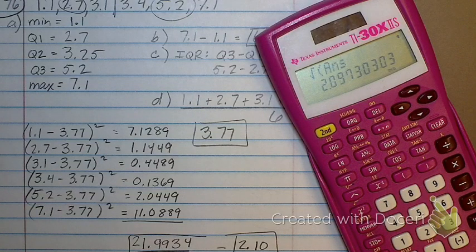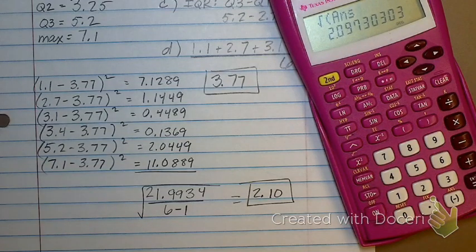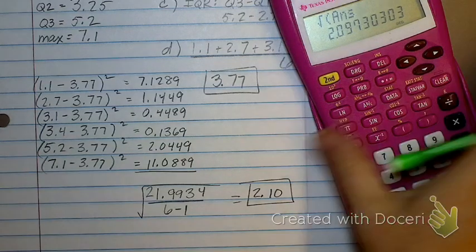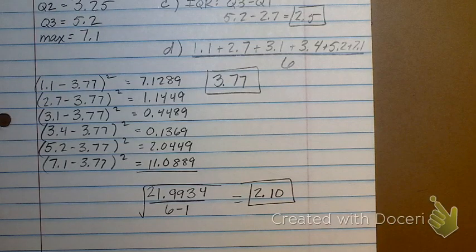Now my standard deviation is slightly different than the one on the key, probably because I rounded off here. Every time I round it off and then square it, it gets me a little further from the actual one. But because this is a multiple choice test, you should be able to get close enough to the actual that you should be good to go.